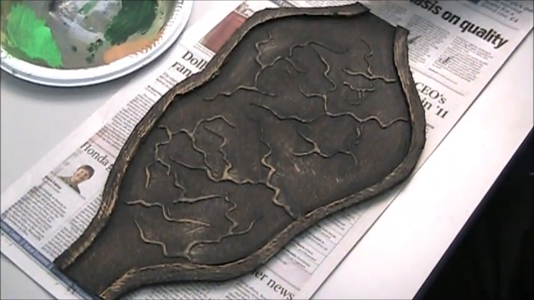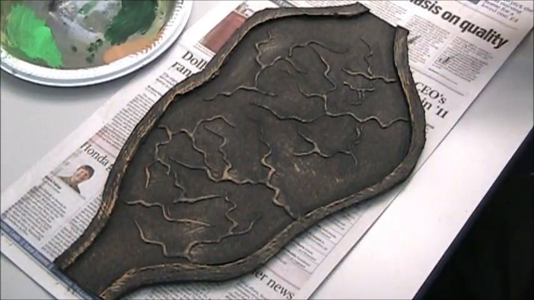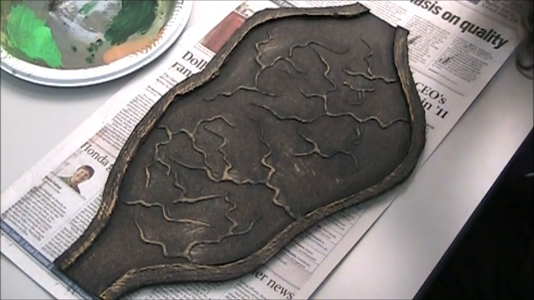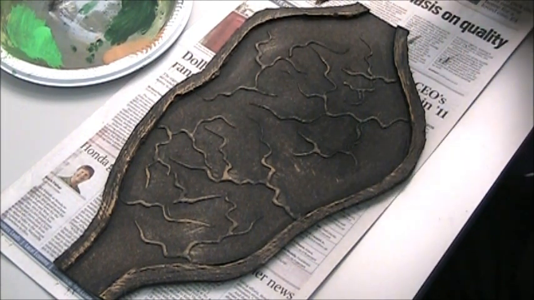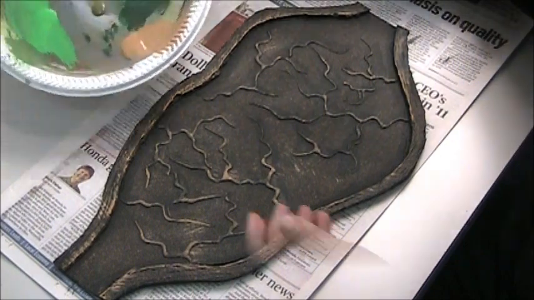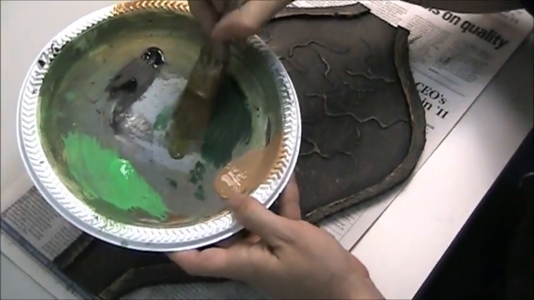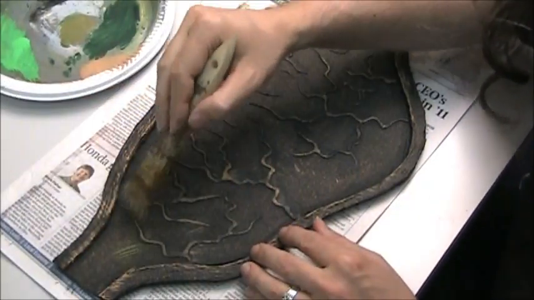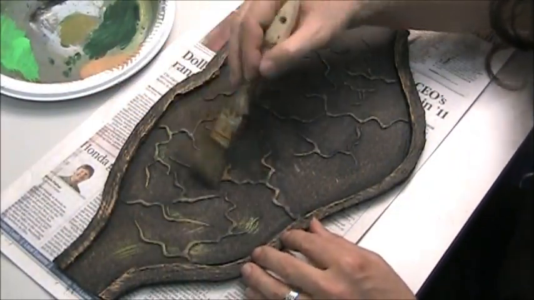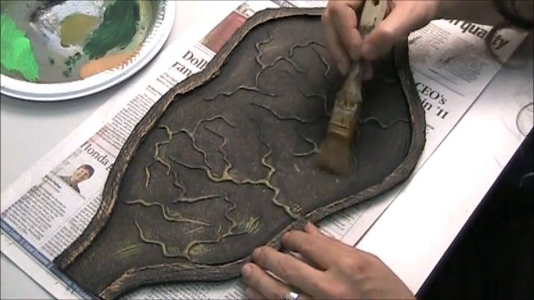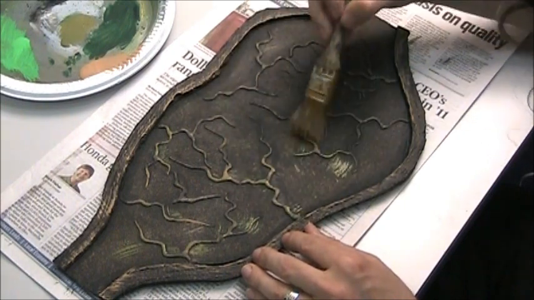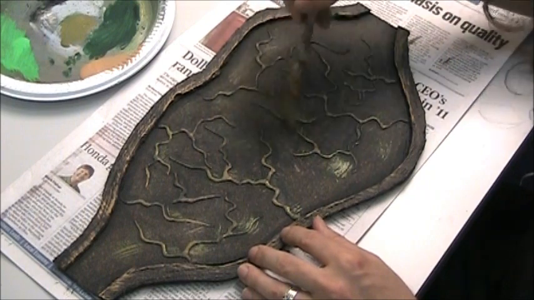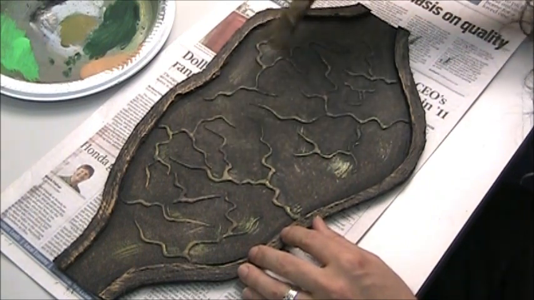Now one last little thing I'm going to do is add a little bit of green to this, just to add some variation to the color on the tile. So we'll put that on now. I'm just using a little bit of classical green, and I'll get that on my brush. And I'm just going to hit a little bit on the roots, not too much. Just to add some difference.